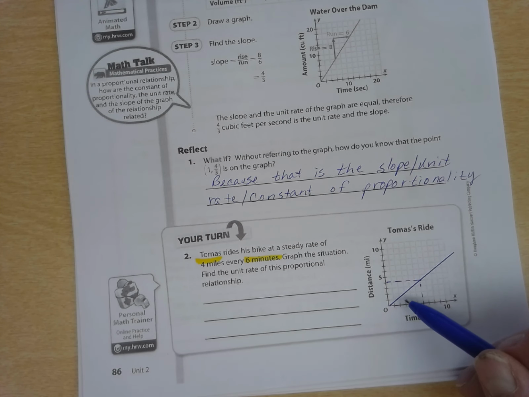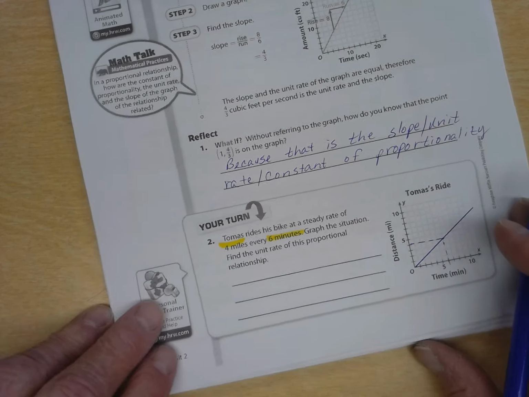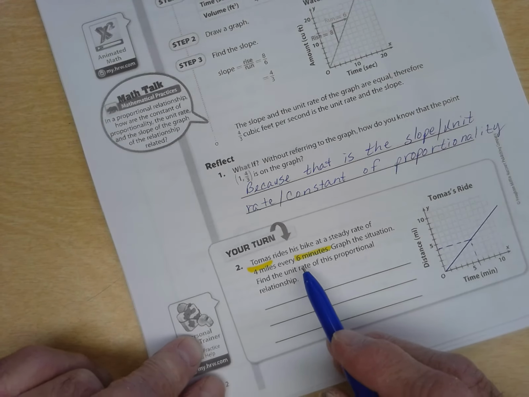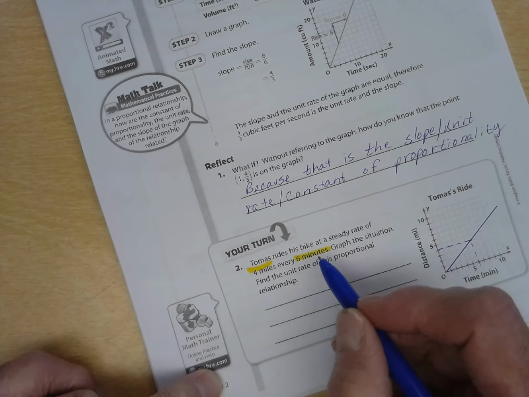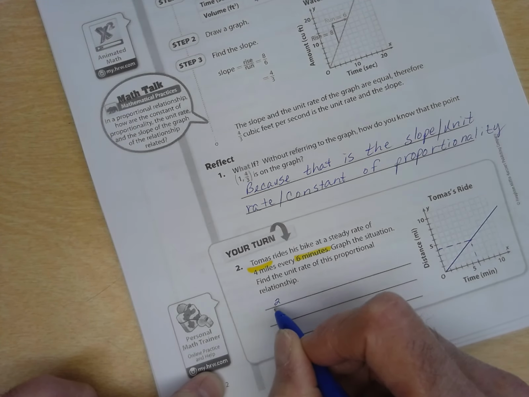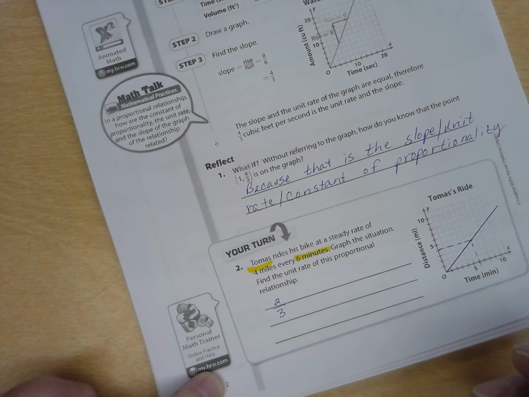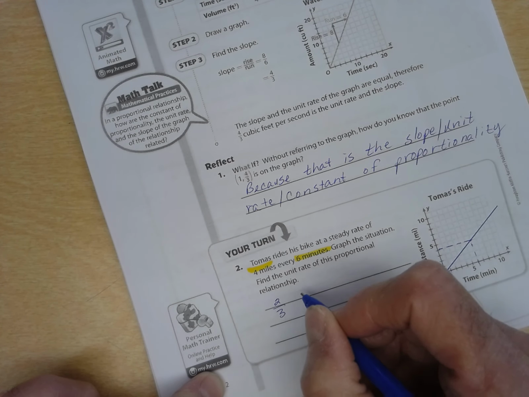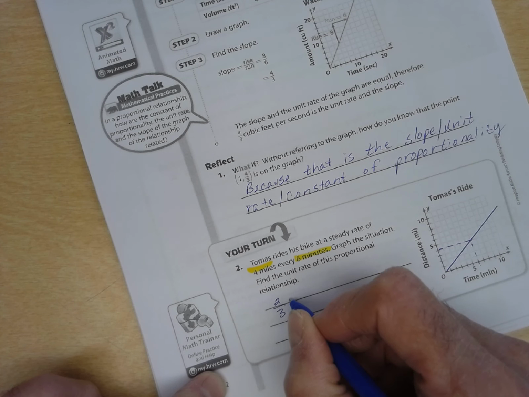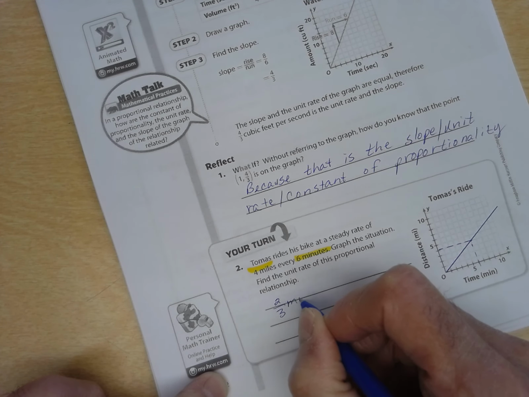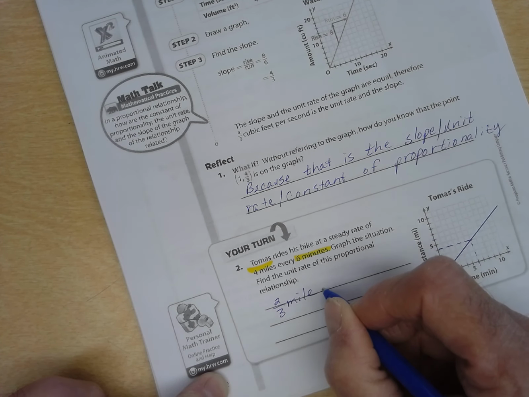What's my unit rate? Well, it's going to be 2/3 of a mile, 4/6 of a mile, 2/3 of a mile every minute.